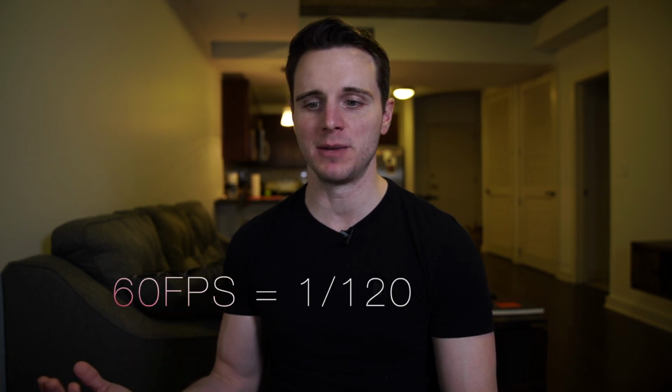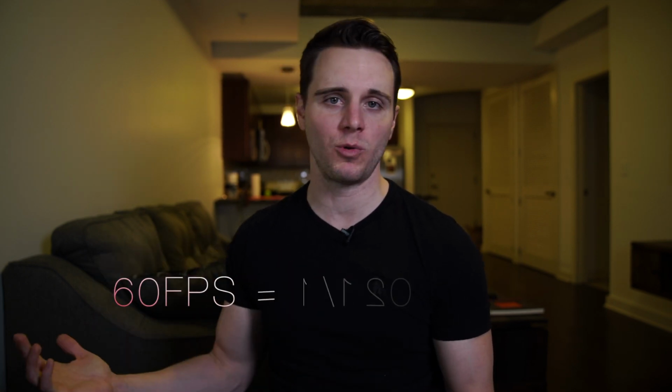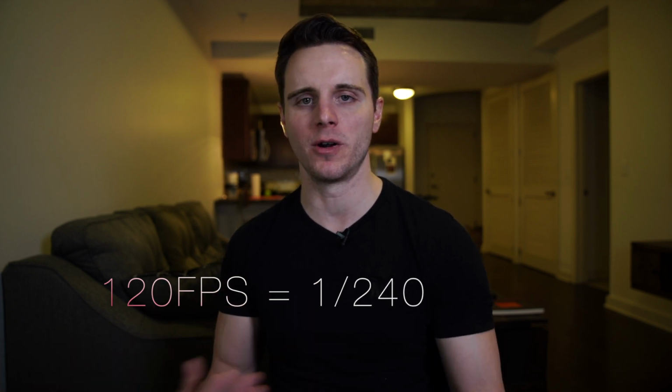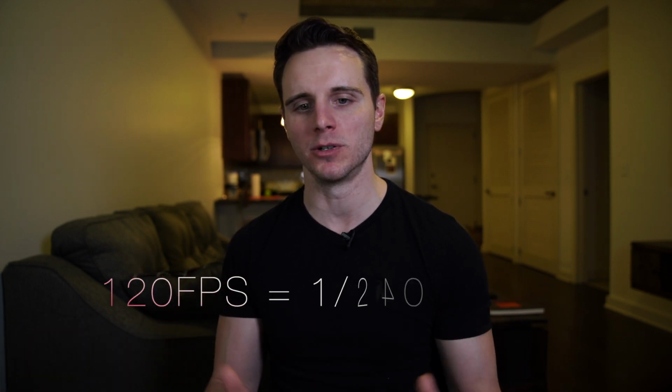If you're shooting 60 frames a second, you want your shutter speed to be 120. If you are shooting 120 frames per second, you want it to be 240, and so on and so on. That's how you get the right motion blur and make sure it's not looking too jumpy or anything like that.